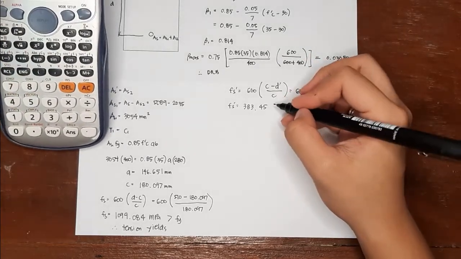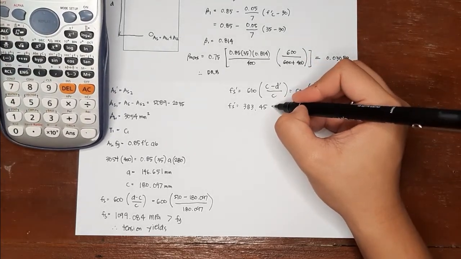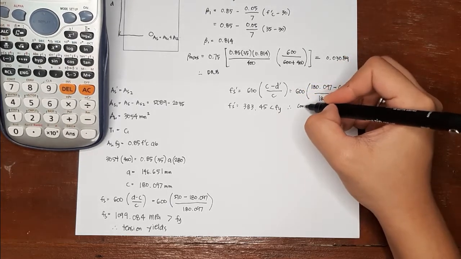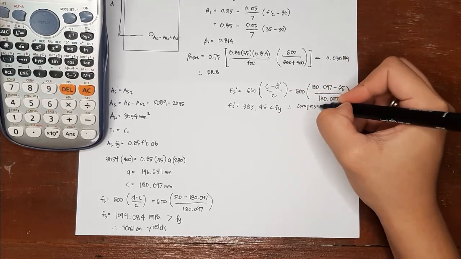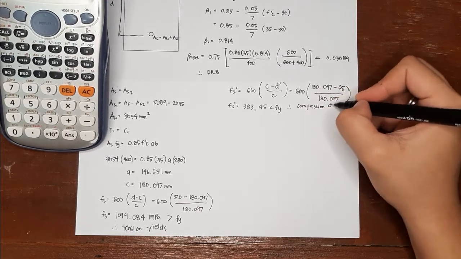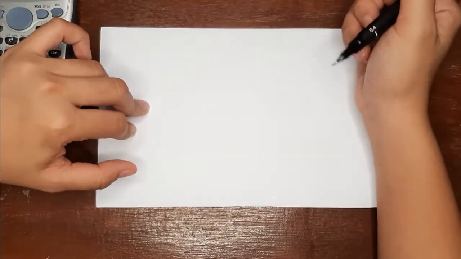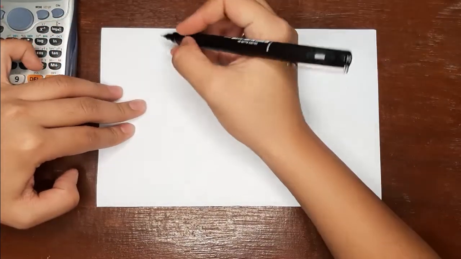And it is observable that this is less than your Fy, and compression does not yield. Since we already know that our beam is a doubly reinforced beam and tension is yielding but compression does not yield, we have to solve again for the value of our A and the value of our C.